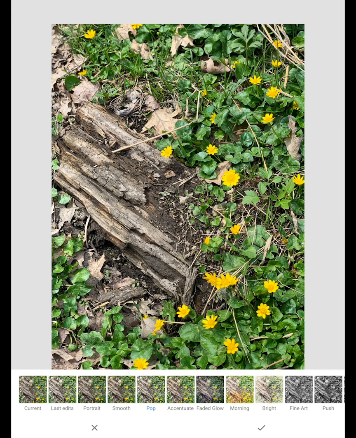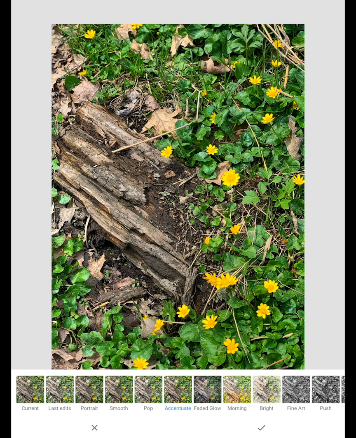So those are just some choices. I actually really like Accentuate. I like those really rich, intense colors. And I think if I'm trying to show an image about spring, seeing those flowers and the bright green of the grass and the leaves really brings out that idea. So I'm going to go ahead and click my check mark down below.